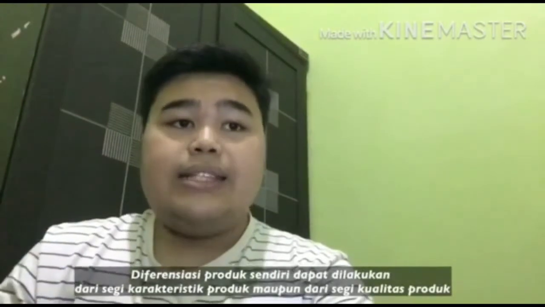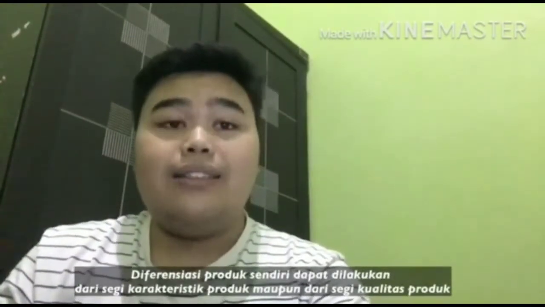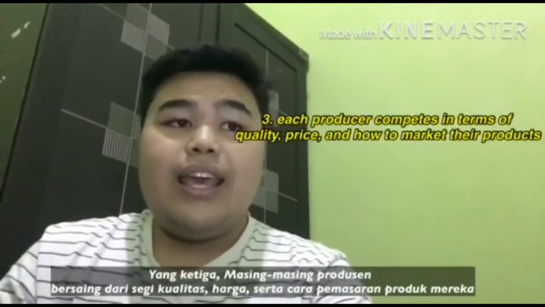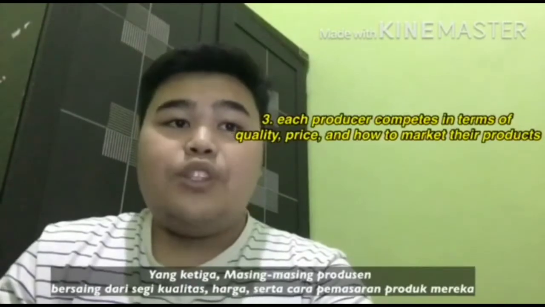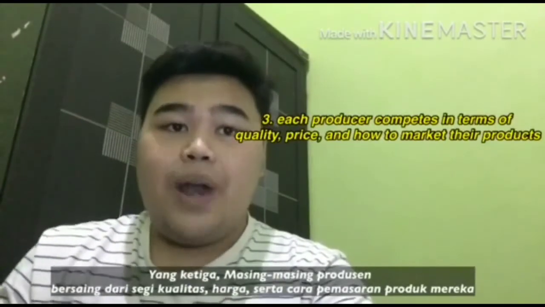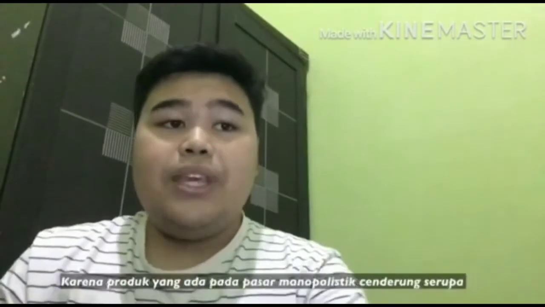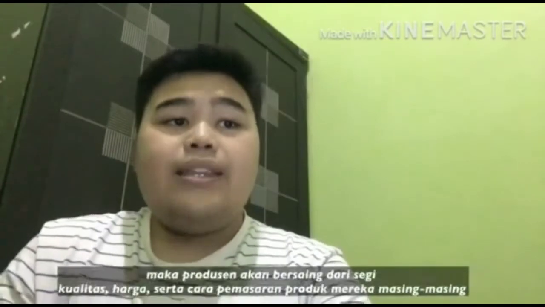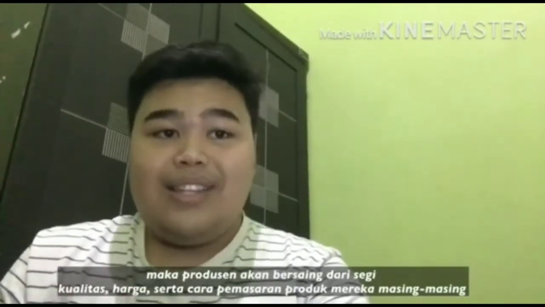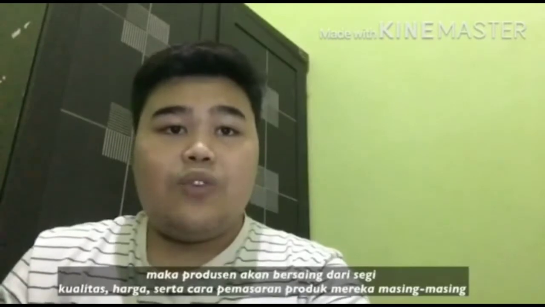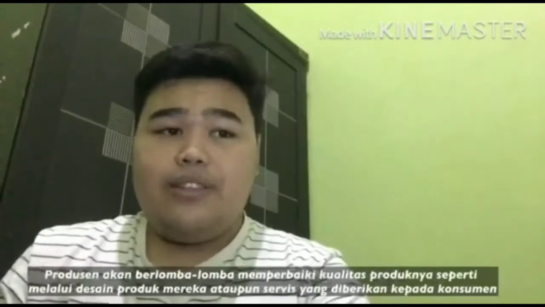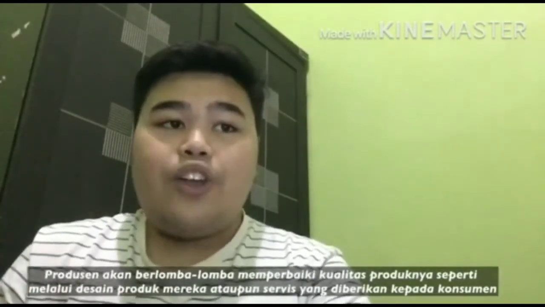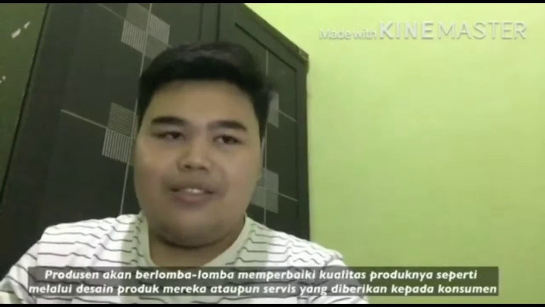Differentiation of the product itself can be done in terms of product characteristics and in terms of product quality. Third, each producer competes in terms of quality, price, and how to market their products. Because products in the monopolistic market tend to be similar, the producer will compete in terms of quality, price, and how to market their respective products. Manufacturers will compete to improve the quality of their product, such as through the design of their product or service provided to consumers.